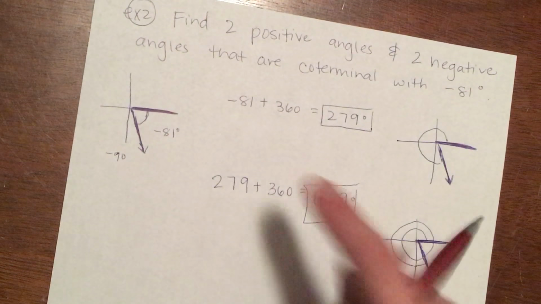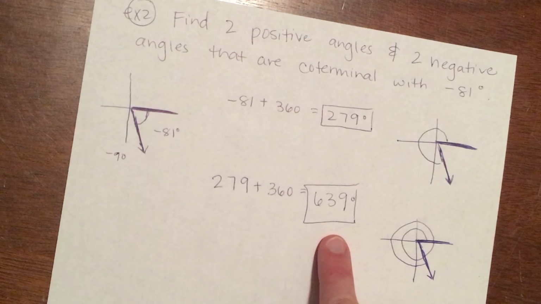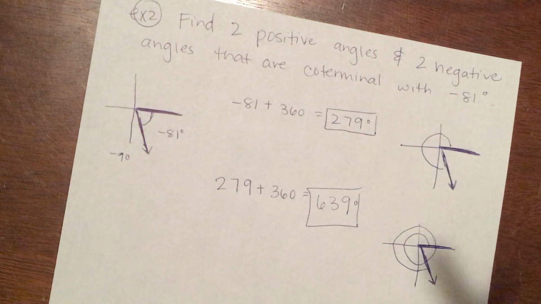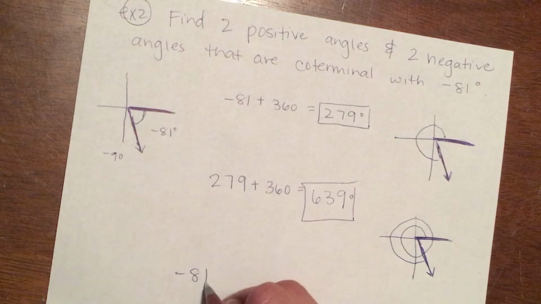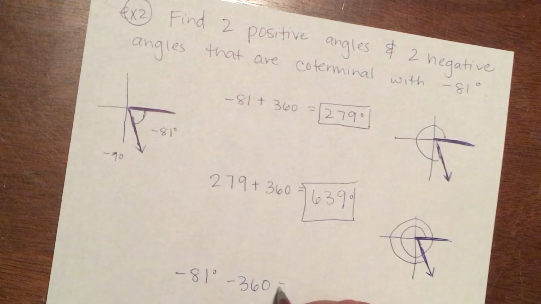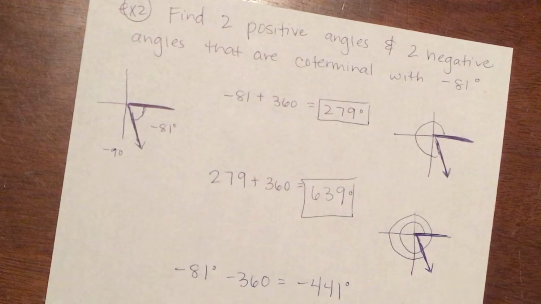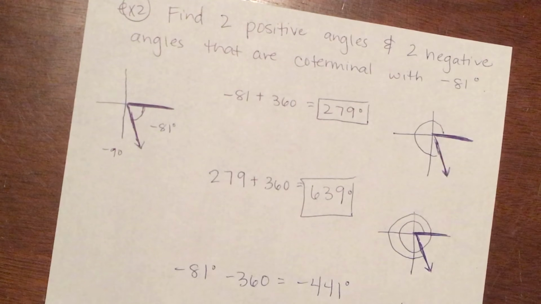I need to find 2 negative angles. So go back to your original one, because if I subtract 360 from here, I'm just going to get back here. So that's not a negative angle. So go back to your negative 81 degrees, and this time subtract 360. So negative 81 minus 360 is negative 441. So if I plot this one, it starts on the positive x-axis.